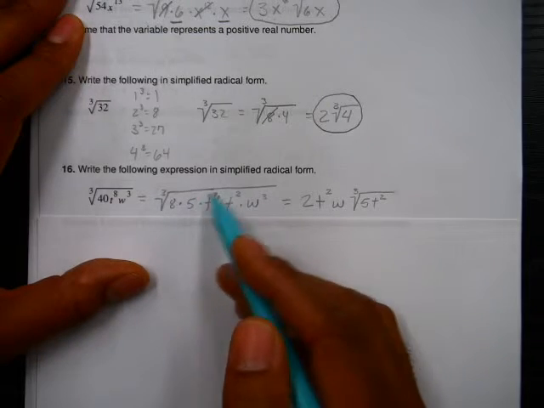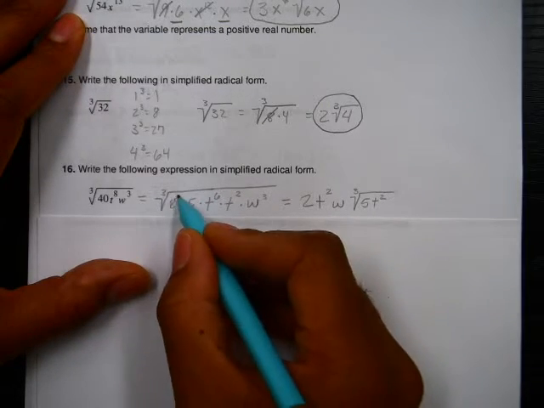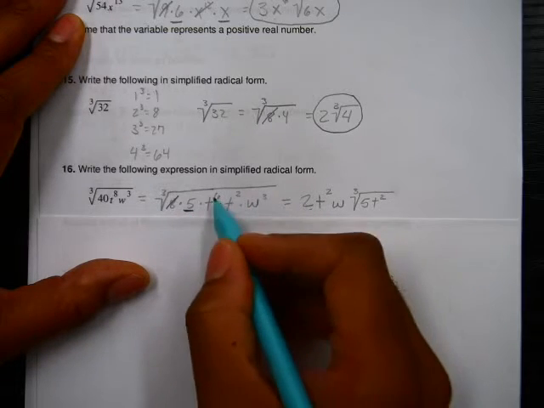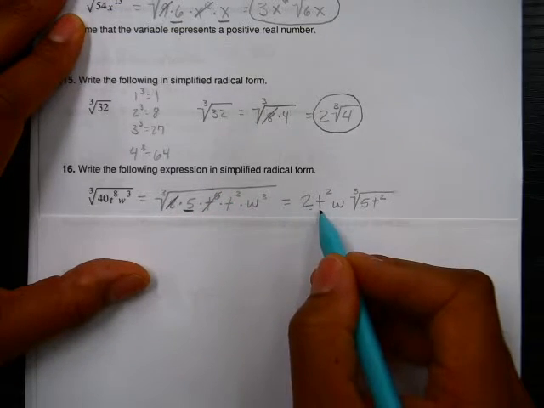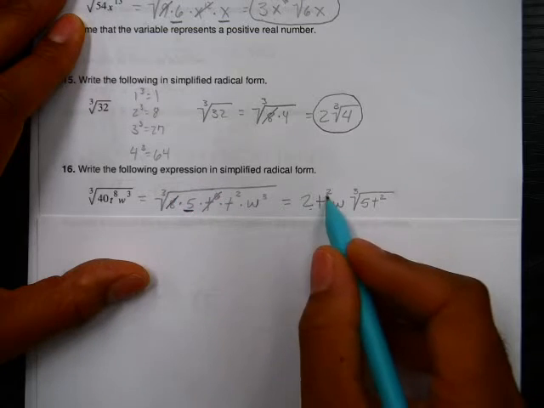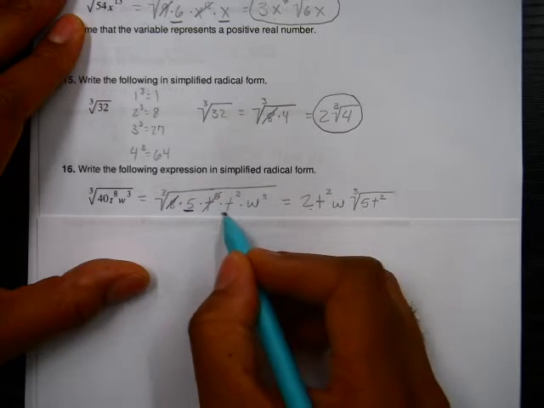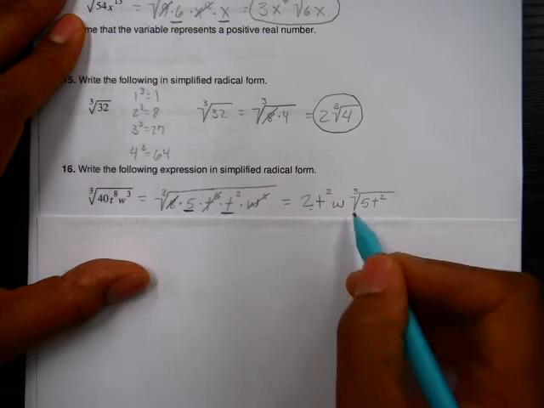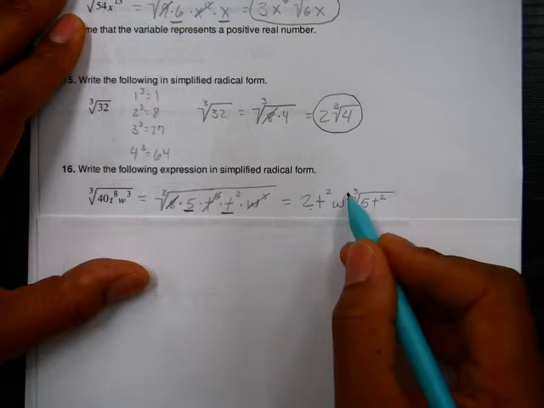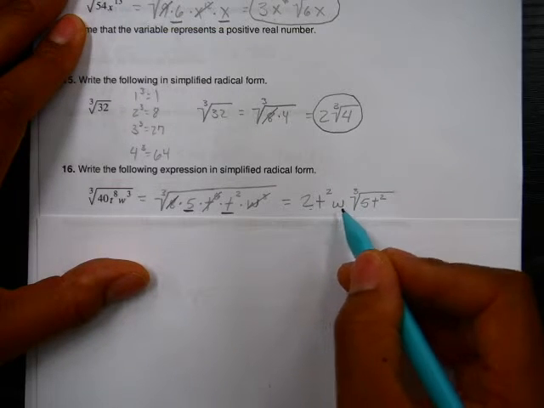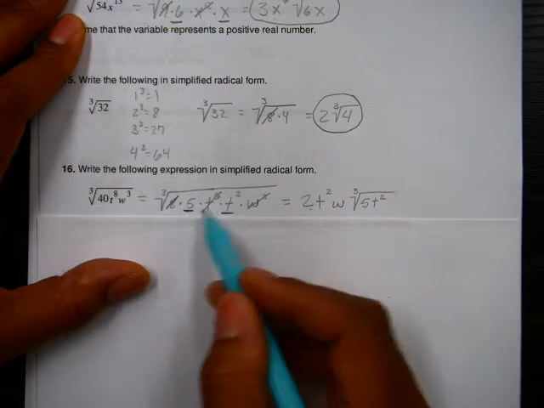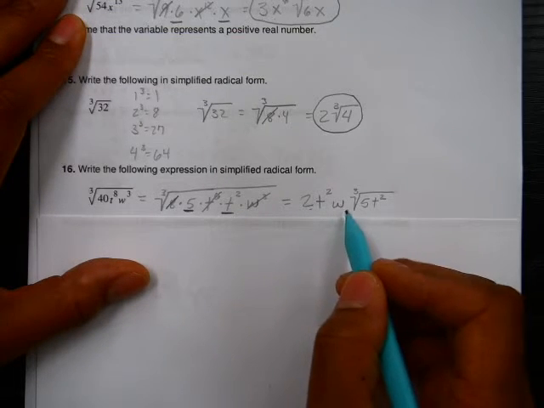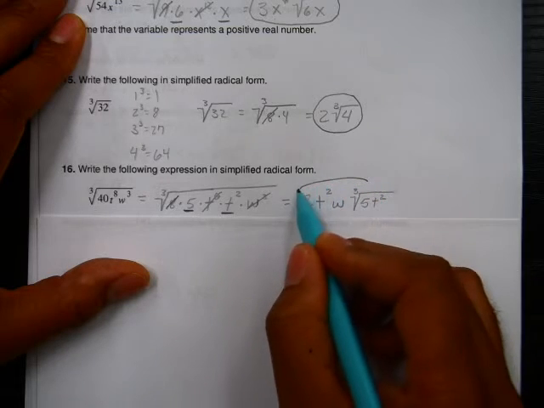So now we go through, pull out what we can. The cube root of 8 comes out as 2. The 5 needs to stay. The cube root of t to the 6 comes out as t to the 2nd because 6 divided by 3 is 2. This t to the 2nd needs to stay. W to the 3rd comes out. 3 divided by 3 is w to the 1st power, or just w. And what needs to stay up under my radical is a 5 and t squared. So my final answer is 2 t to the 2nd power w cube root of 5 t squared.